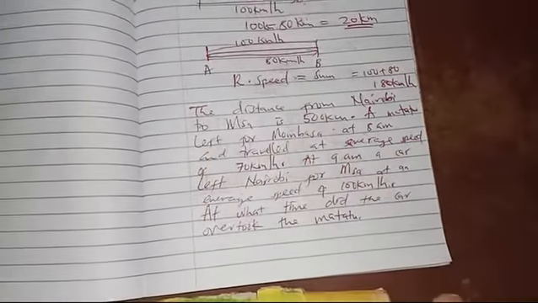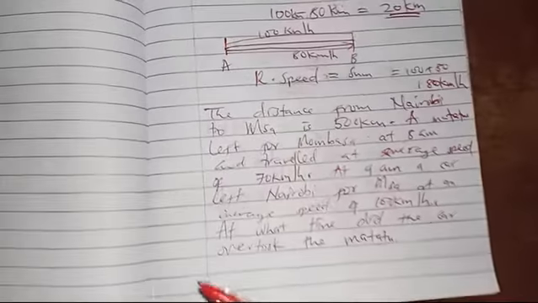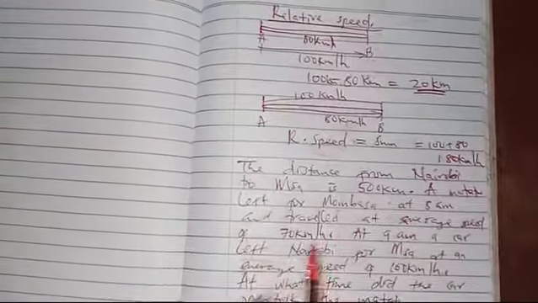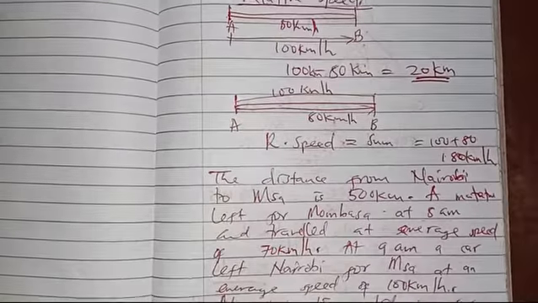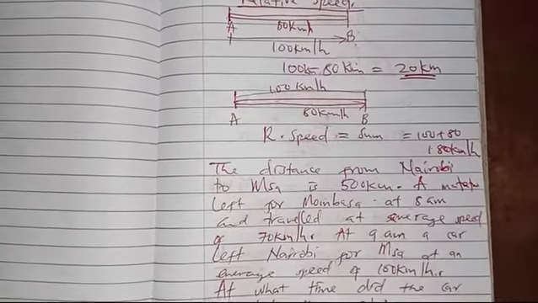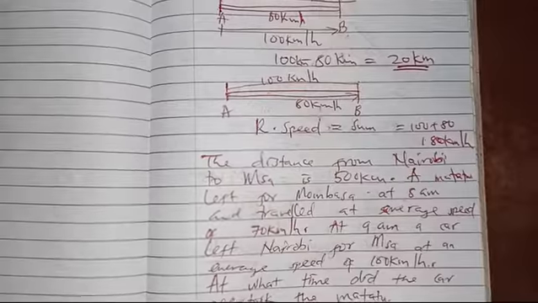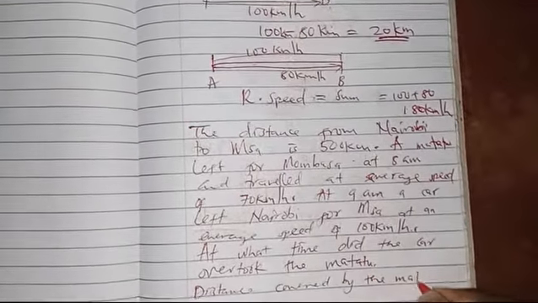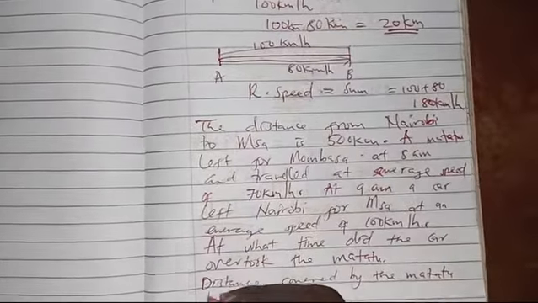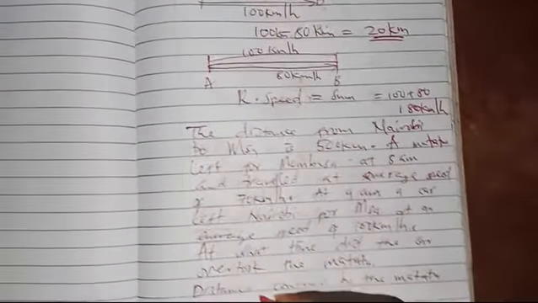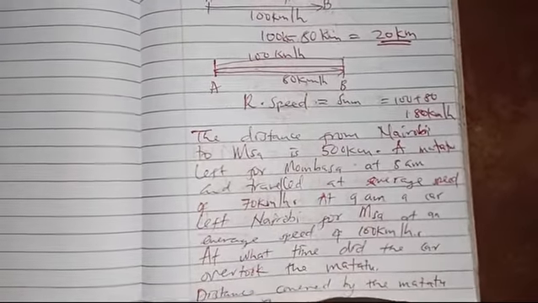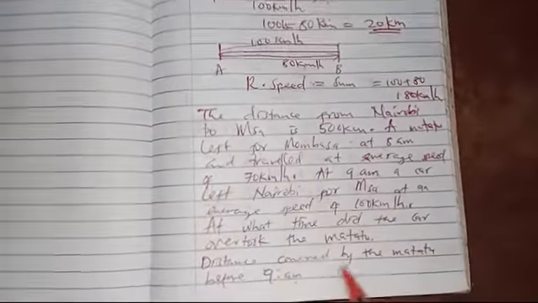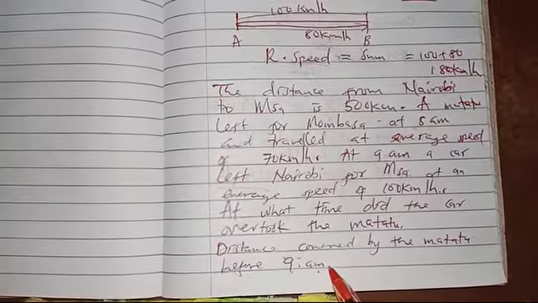At what time did the car overtake the matatu? So first, you have to calculate the distance covered by the matatu before 9 a.m. Before the car left, what distance was already covered by the matatu?